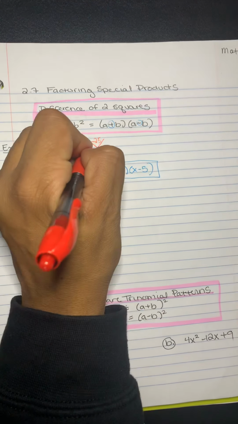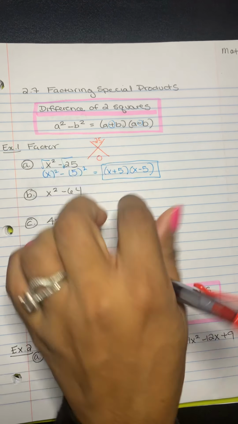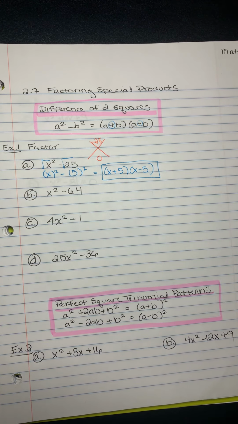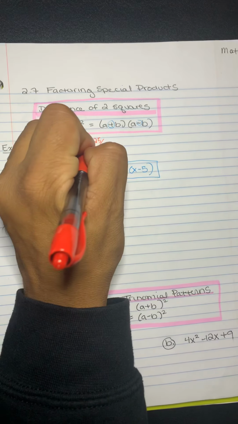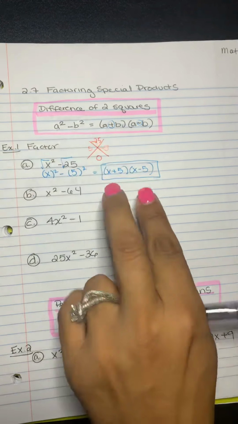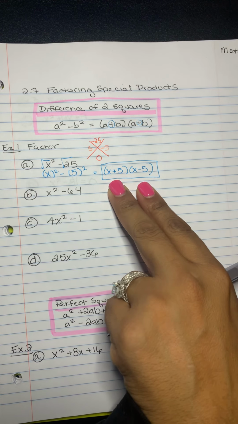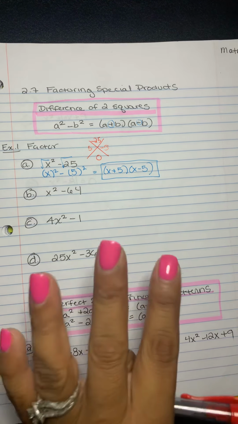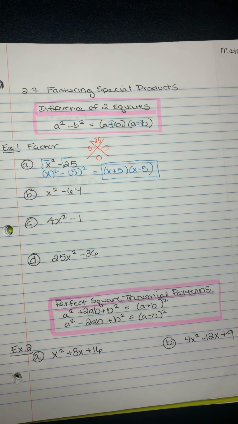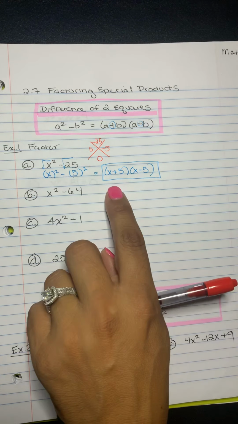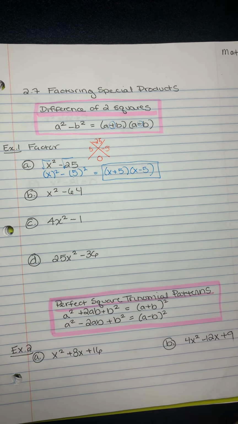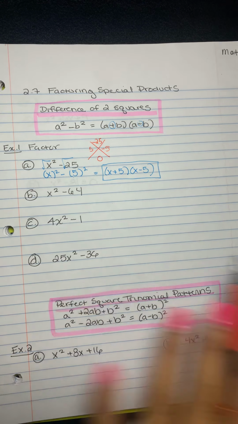And we know that the only numbers that make up negative 25 and add up to 0 would be 5 and negative 5, and that's where we get the 5 and negative 5. Okay, so if you can't remember these patterns, again, these are super shortcuts, so try to remember the patterns. Try to be able to identify them.